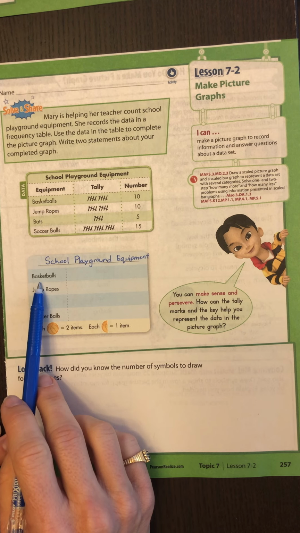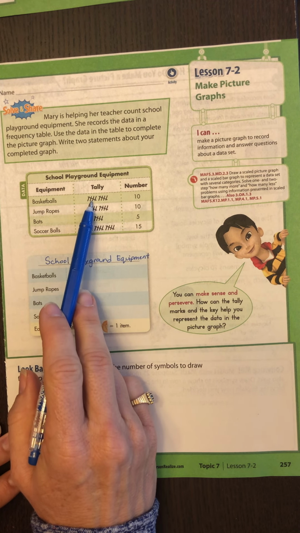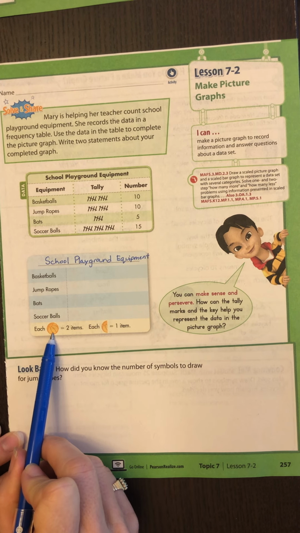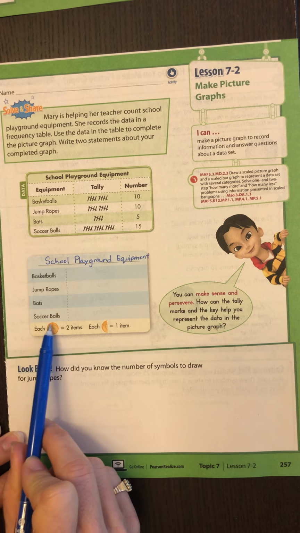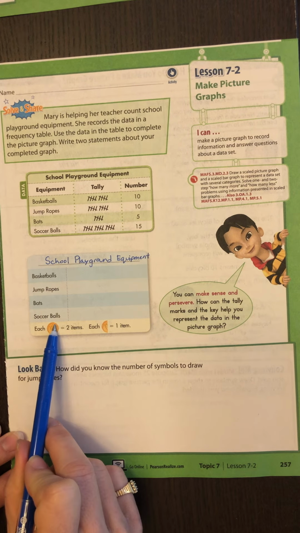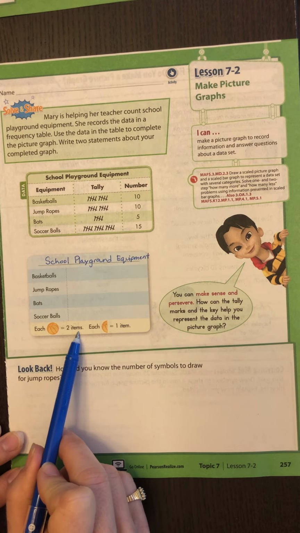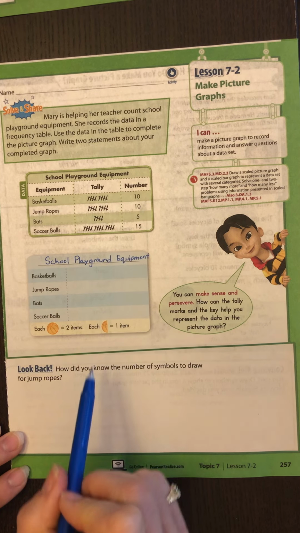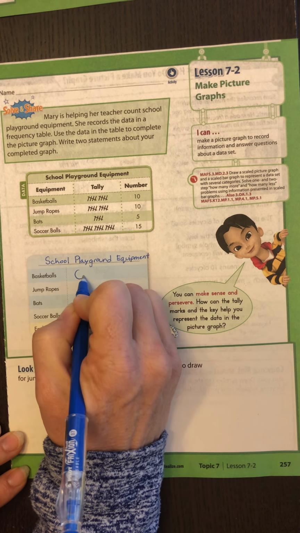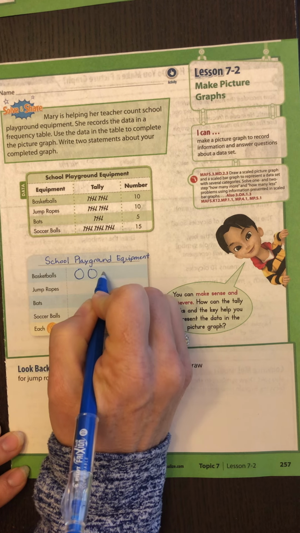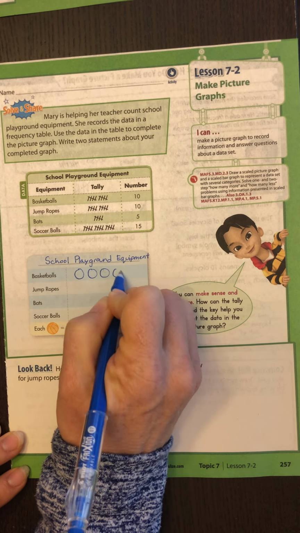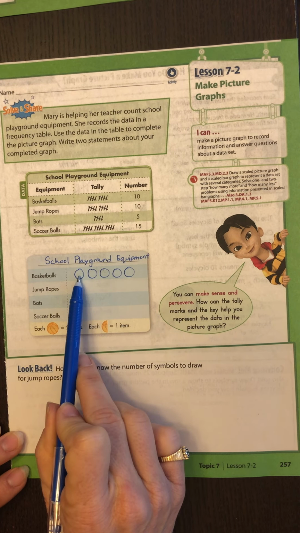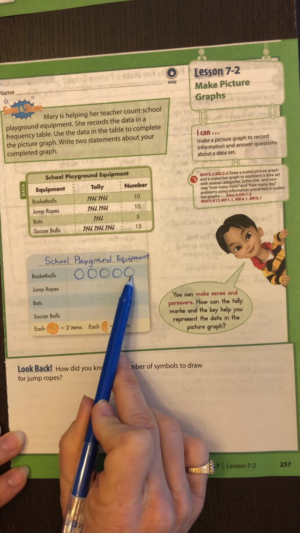So we look at basketballs first. Basketballs was represented here. We've got 5, 10, the number is 10. We look at our key for our picture graph that was already made for us. Sometimes we'll have to come up with that on our own, but this says that each basketball represents 2 items, and a half a ball represents 1 item. So if we have 10 basketballs, we would have 2, 4, 6, 8, 10, because each ball represents 2. So that's why I counted by 2s. 2, 4, 6, 8, 10.